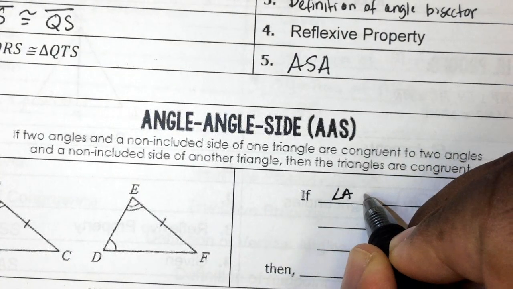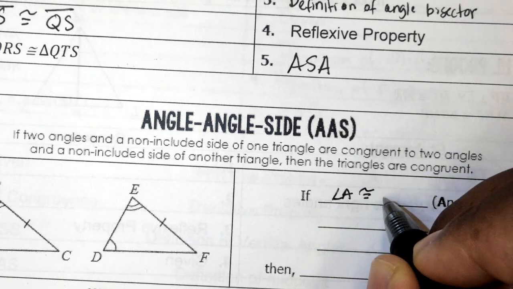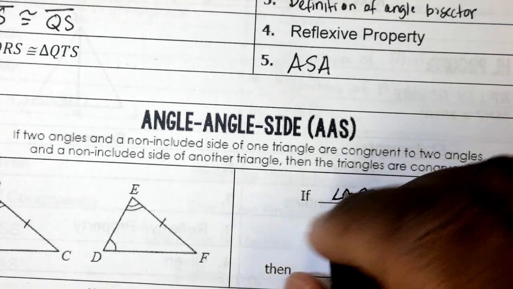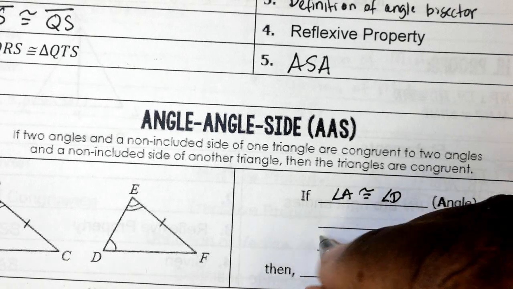Angle A is congruent. This is just your notes too, Reese. Don't get overexcited. I got another one coming to you after this.